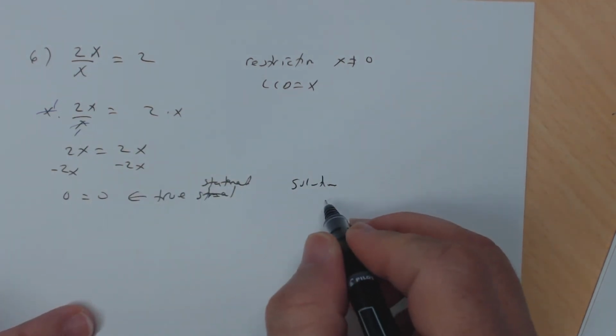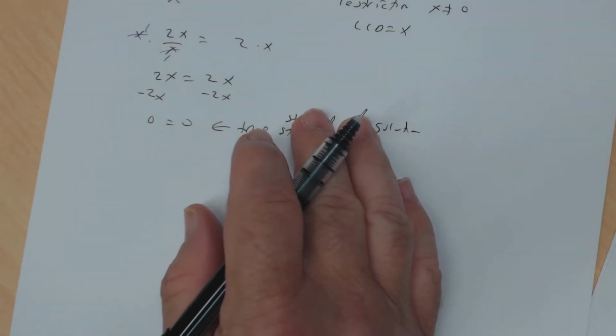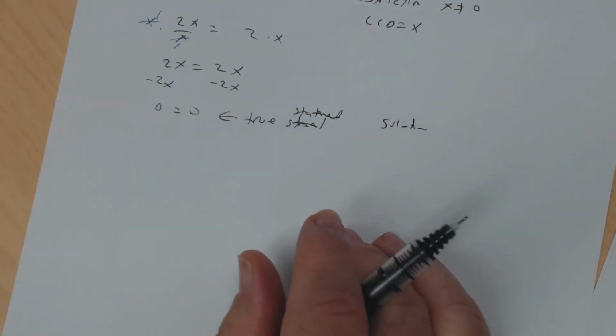So my solution, you would say this. I think on MyMathLab they put it in set notation.